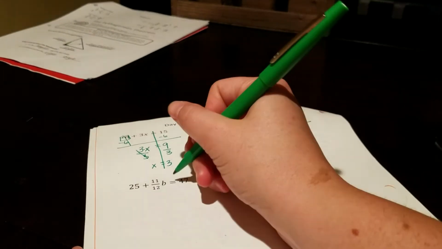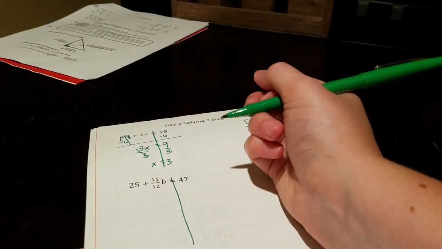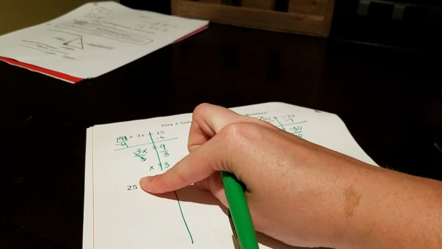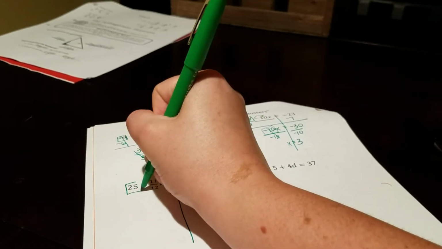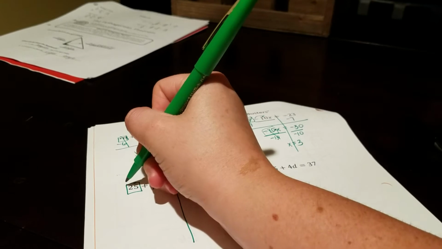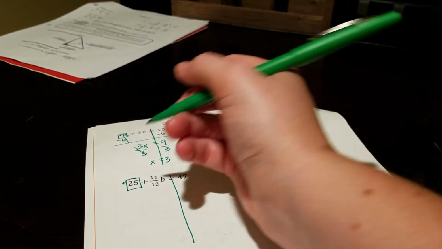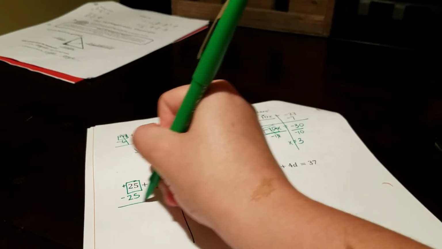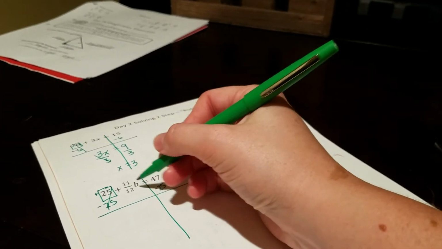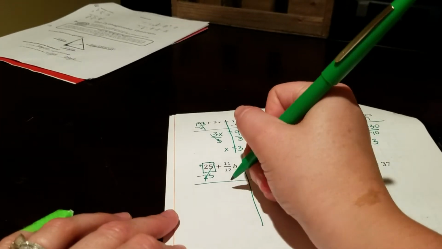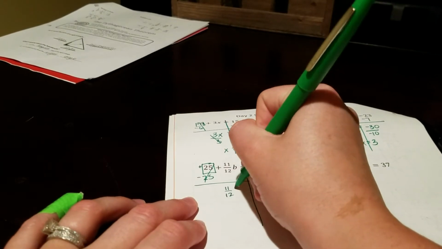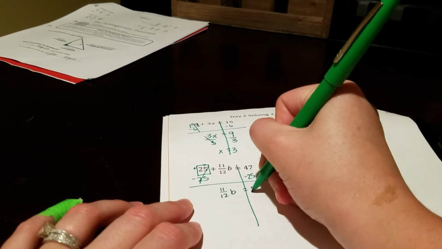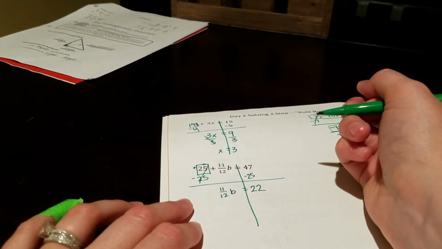Take a look at the next example. You see a fraction, don't freak out. It's stuck with the b, so we'll deal with it in a minute. The 25 is our armadillo, so trap him. What type is he? Well, he's out front with nothing else, so we can assume a positive. So we're going to do minus 25. Positive 11/12 b, so go ahead, bring that down. Equals, and 47 minus 25 is going to give me 22.